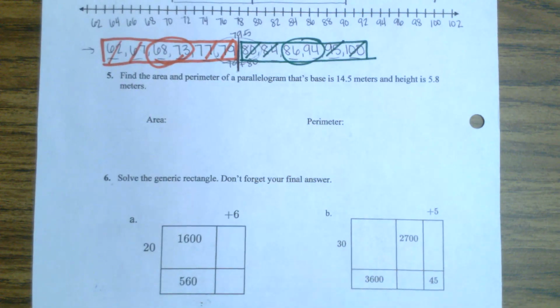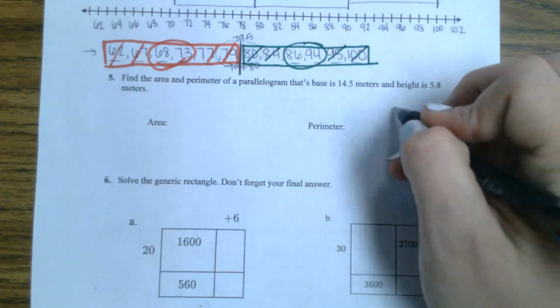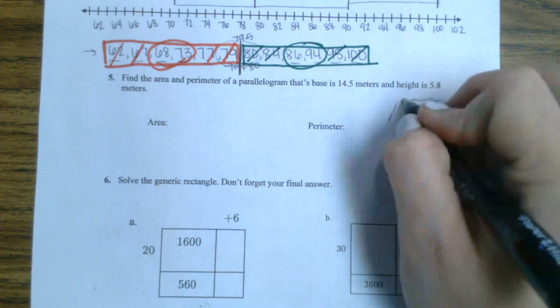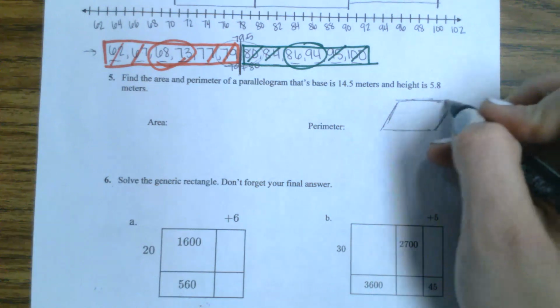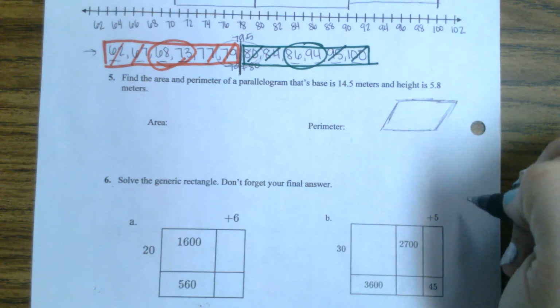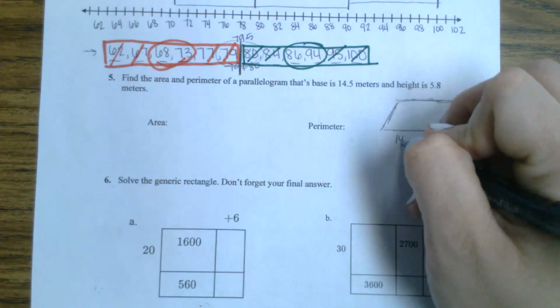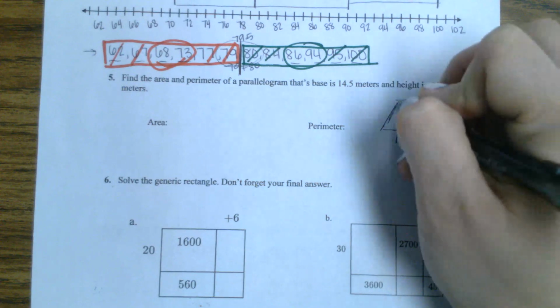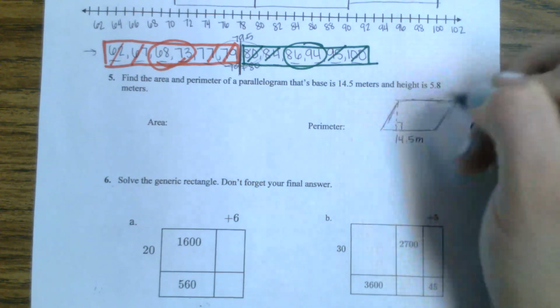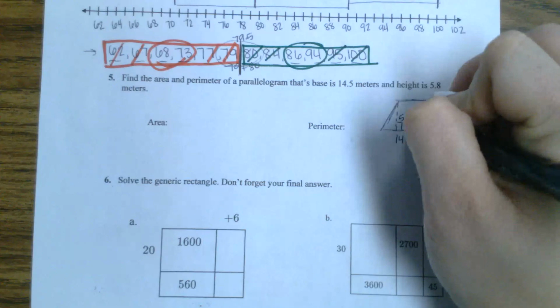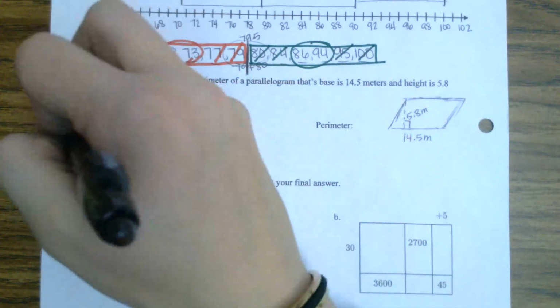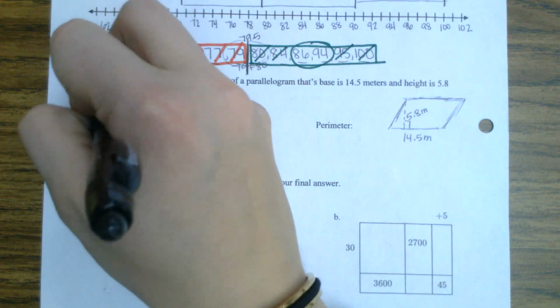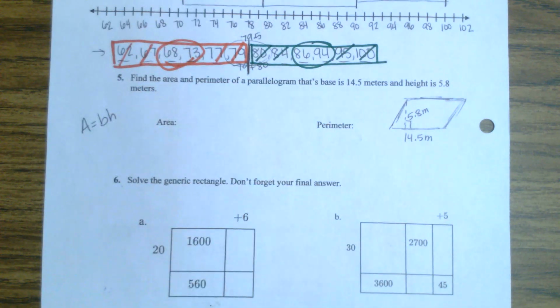Number 5, find the area and perimeter of a parallelogram. So just a reminder, a parallelogram, that is, its base is 14 and a half meters, and its height is 5 8/10 meters. The area for a parallelogram is base times height. Okay.